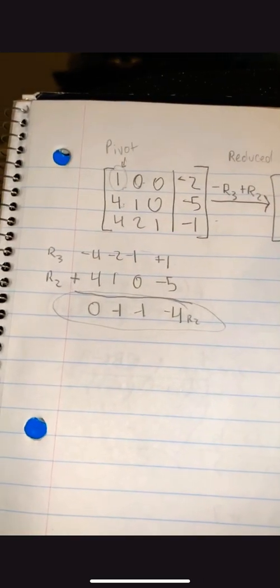And row 2 is right here. This is our new row 2. So this is what we write up here now. So 0, -1, -1, -4. And then row 3 stays the same.